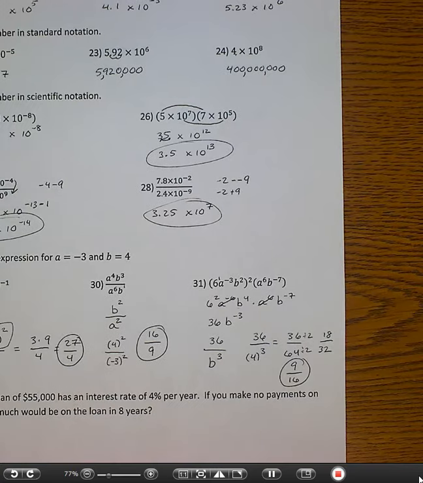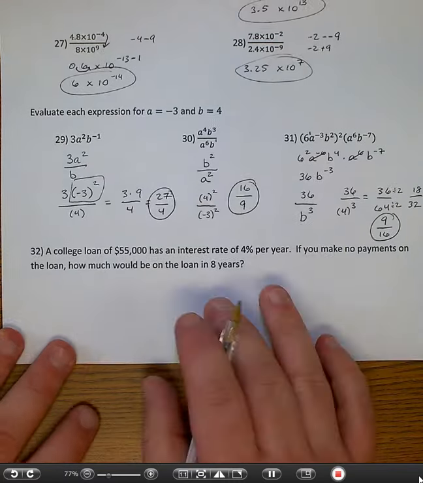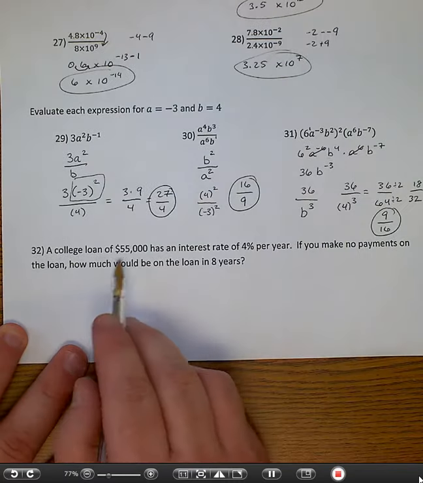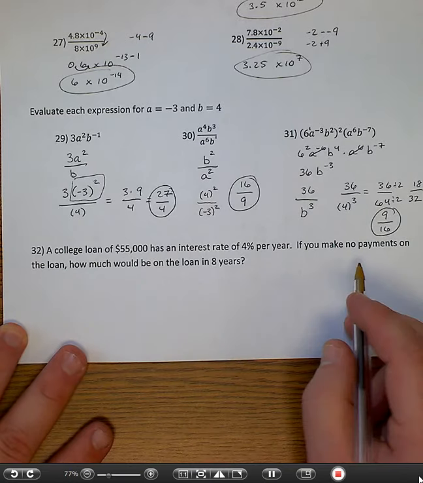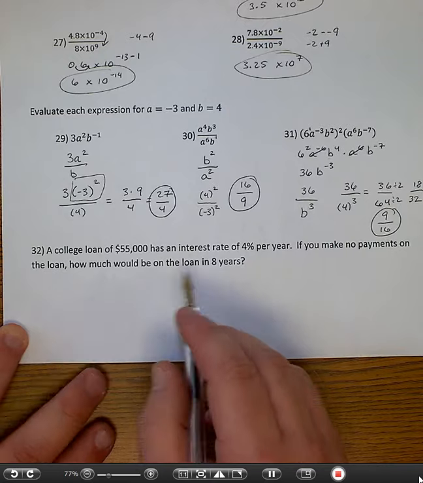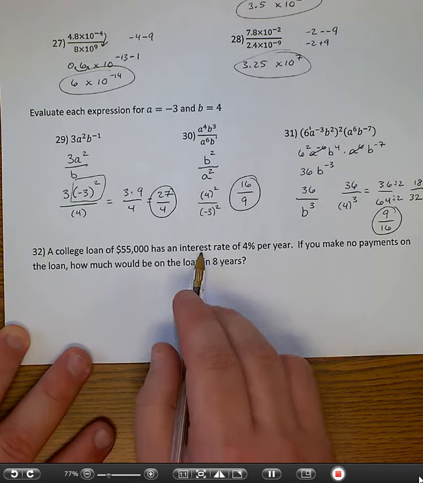That's evaluating. Now we're going to do some word problems. So exponential functions here. A college loan of $55,000 has an interest rate of 4% per year. If you make no payments on the loan, how much would be on the loan in 8 years? So the amount that you're borrowing goes up because of the interest. So this is a growth.